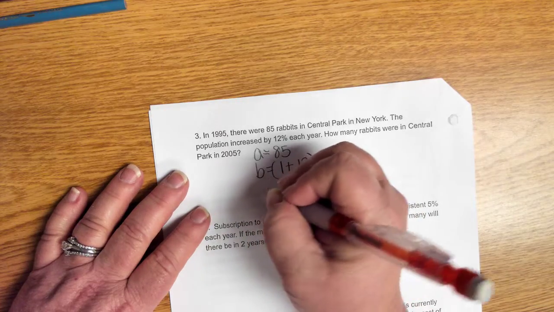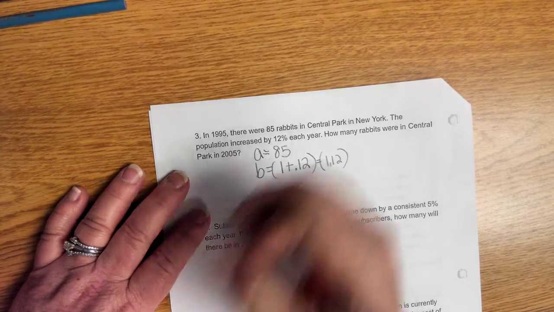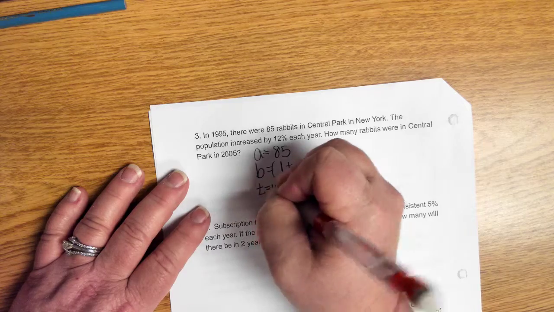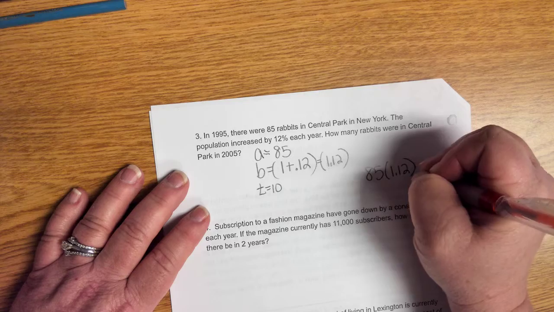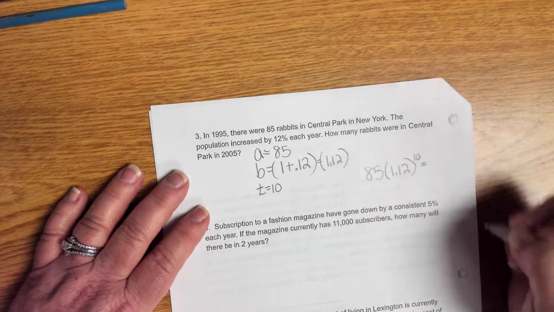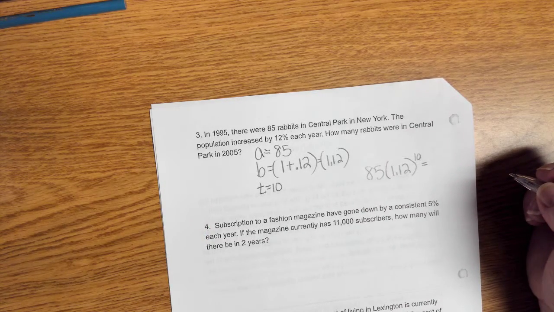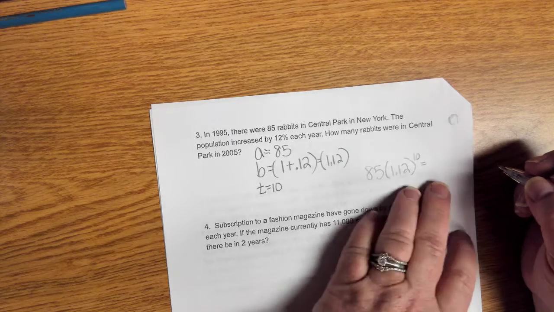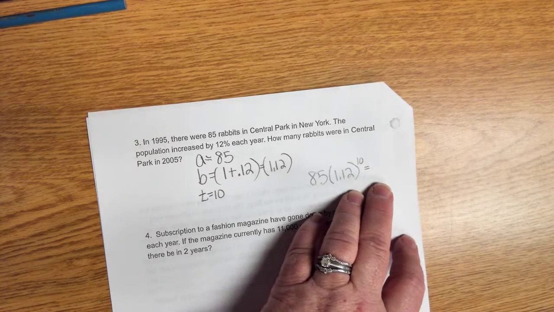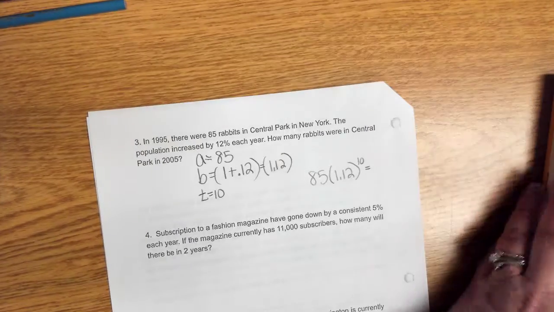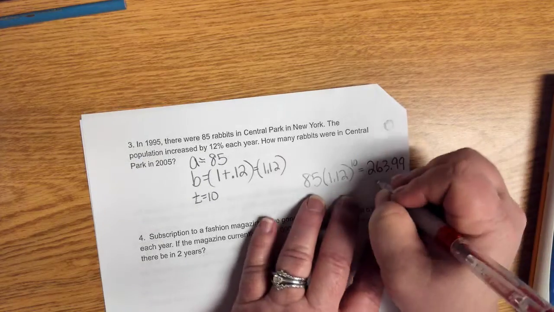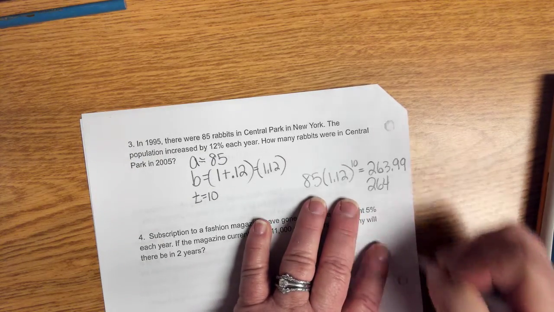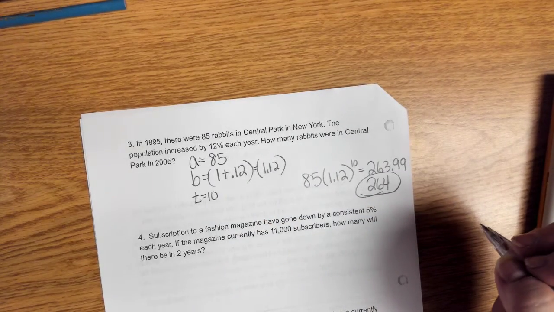So what is your T? 10. So you've got 85 times 1.12 to the power of 10. We get 263.99, right? So if I was doing this, I would round that to 264 rabbits.